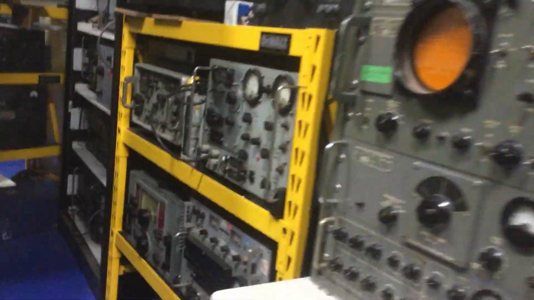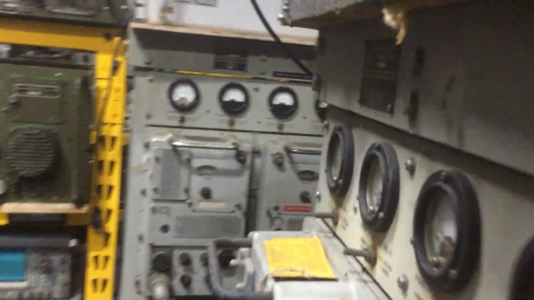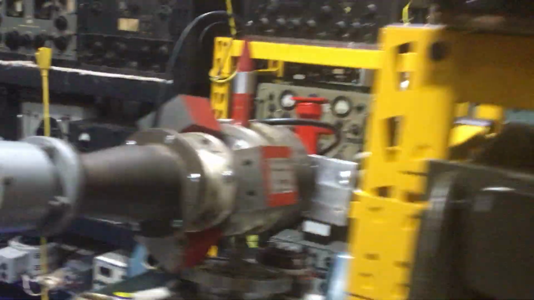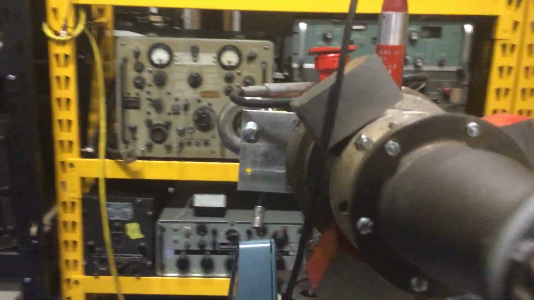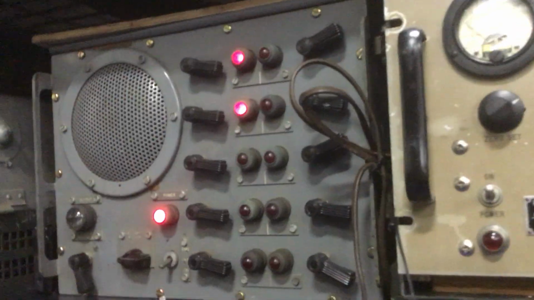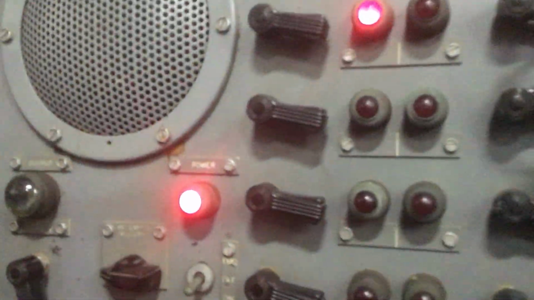VLF and ELF, submarine communications, background radiation, Earth vibrational, atmospheric, Van Allen belts moving around. Take a look here. Monitor this a little bit.